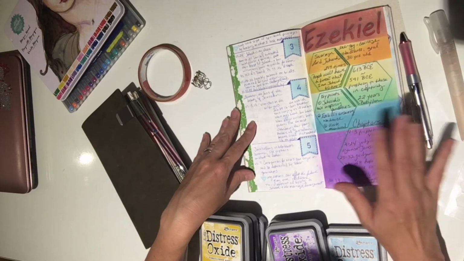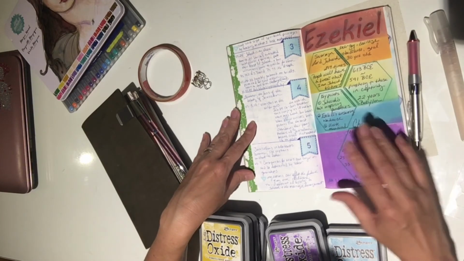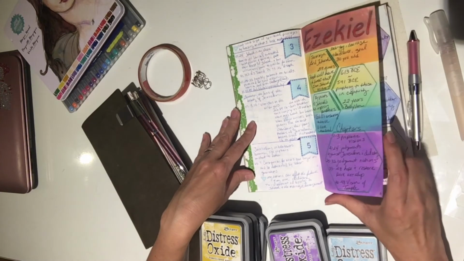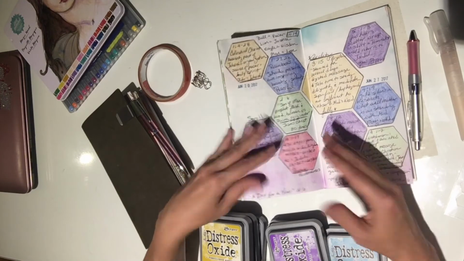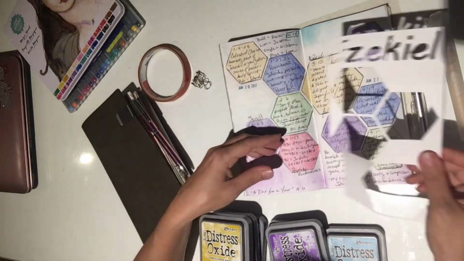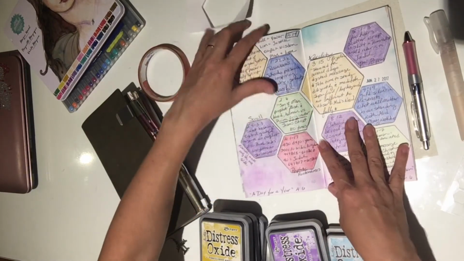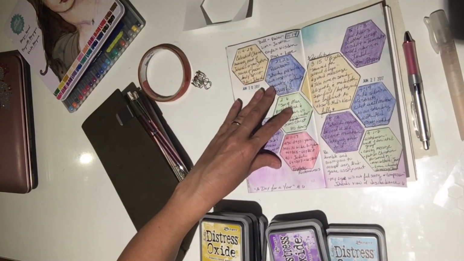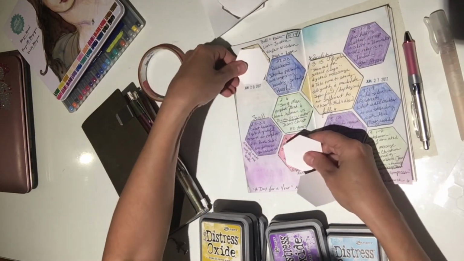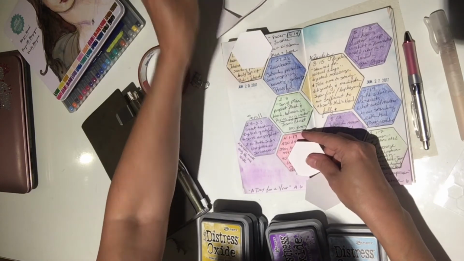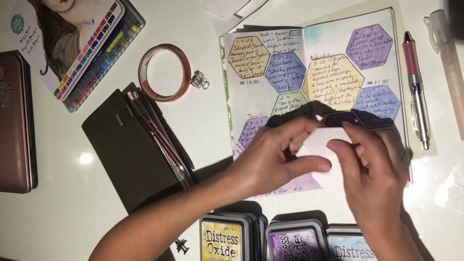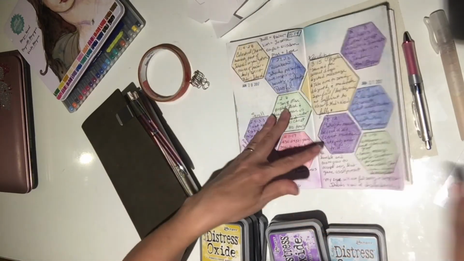But the layout that I plan to use is going to be consistent, so I don't have to rethink and reinvent the wheel every week, since my main purpose is to focus on the content and not necessarily a new layout every week. So I'm going to save these templates, and what I did on this page, for example, is I used the cutouts that were from the centers of these, and all I did was trace them, and that gave me my pattern for the next page. So I can continue that with the rest of this particular book.